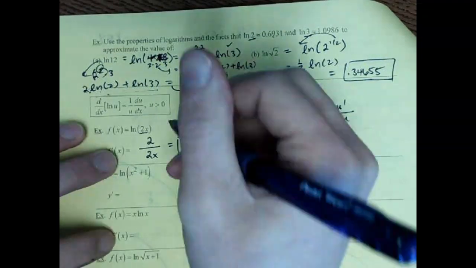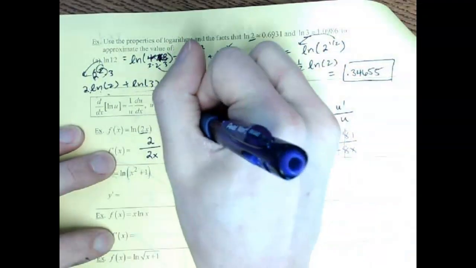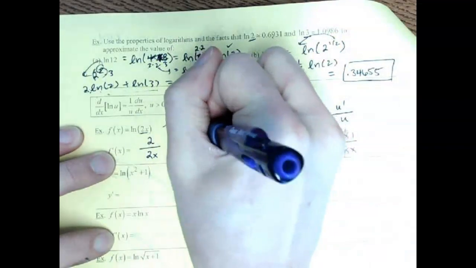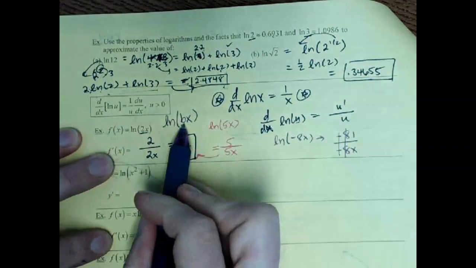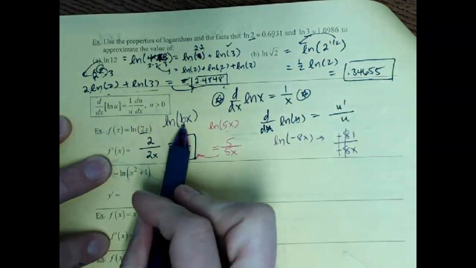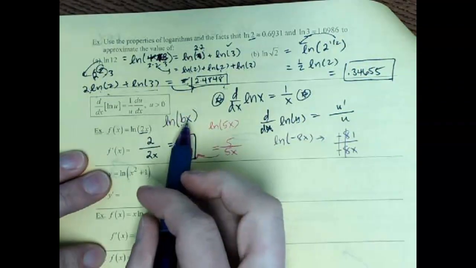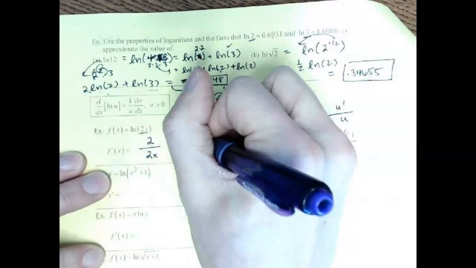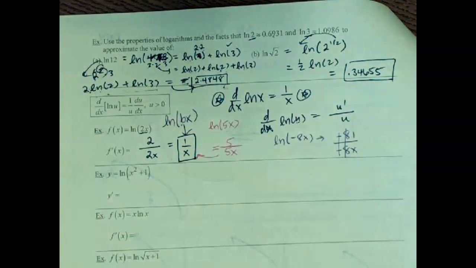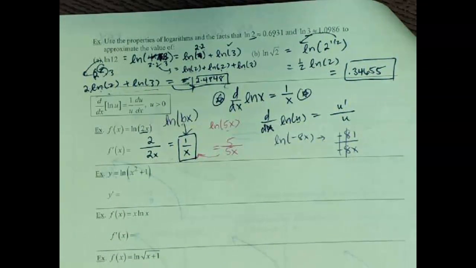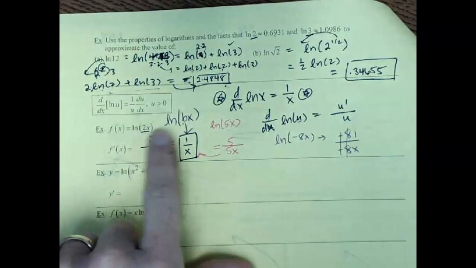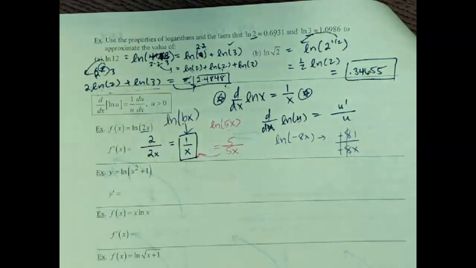In general, if I have ln of bx, where b is any constant, any number, positive, negative, big, small, whole number, fraction, it doesn't matter. If this is just some number, the derivative of it will still just be the 1 over x. Whatever's inside of the log goes to the bottom. Chain rule derivative of that stuff that was inside goes to the top. But if that was just some linear term, it's always just going to end up simplifying to 1 over x.